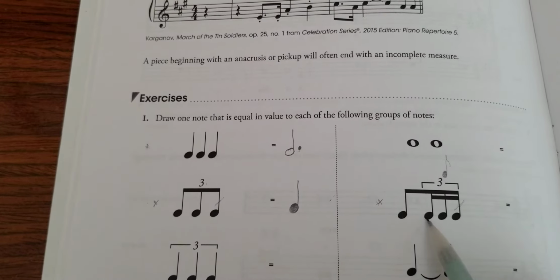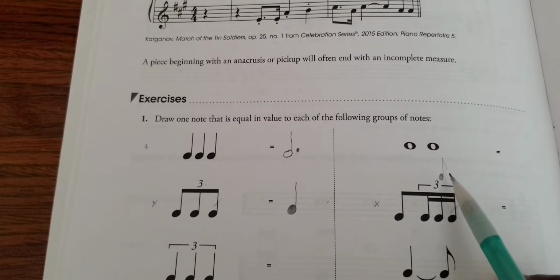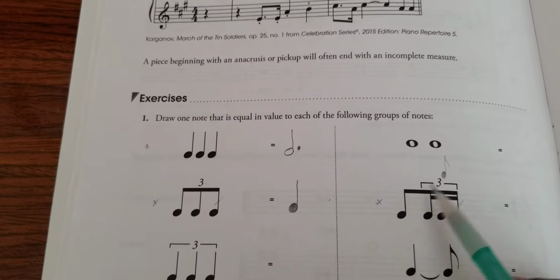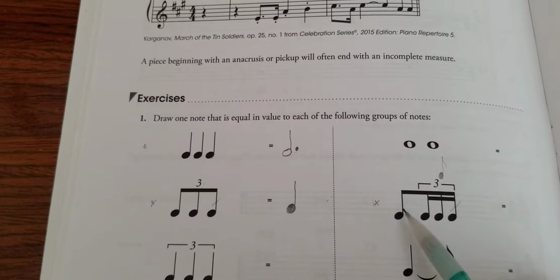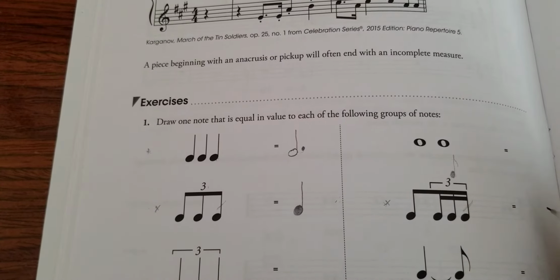All right, because we have a triplet, all 3 of these should be equal to the value of that eighth note. And then we'll say, okay, we have the value of an eighth note here, the value of an eighth note over here. So let's take these 2 values of eighth notes, and that should equal 1 quarter note.